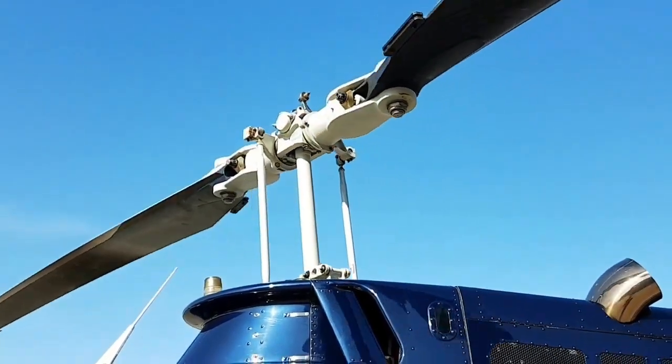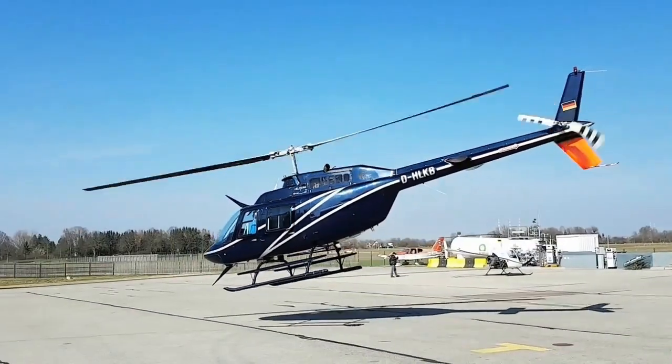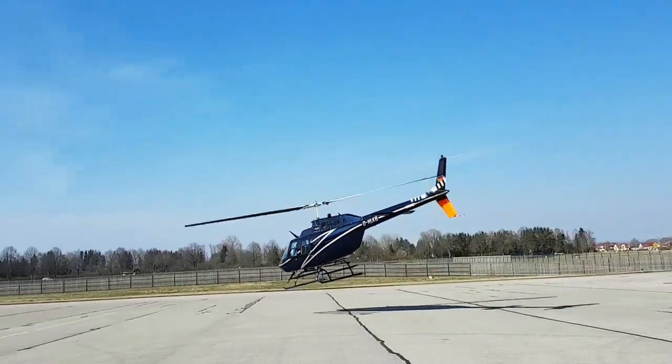Bell Jet Ranger helicopter uses a semi-rigid rotor system, which is evident because of the way the rotor is tilted forward when the helicopter is in forward flight.